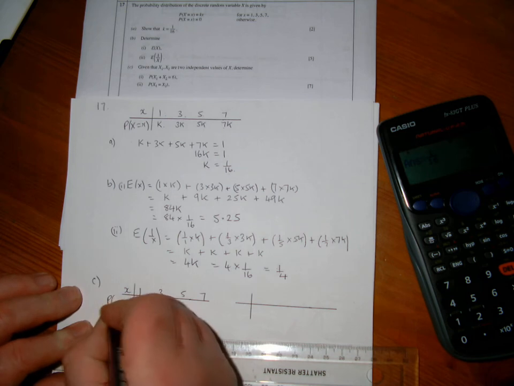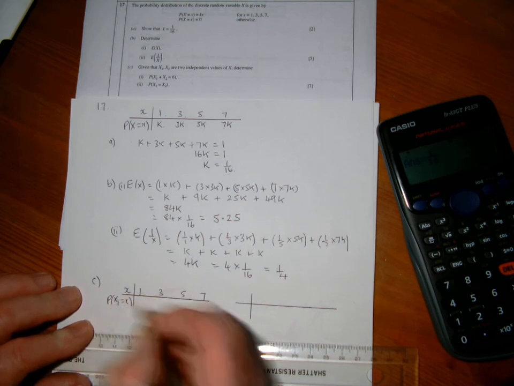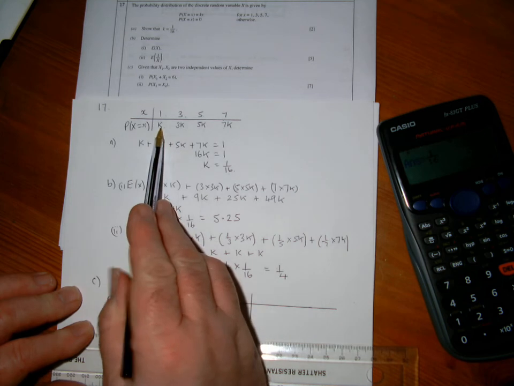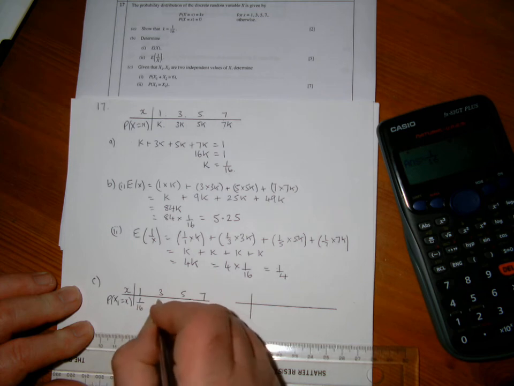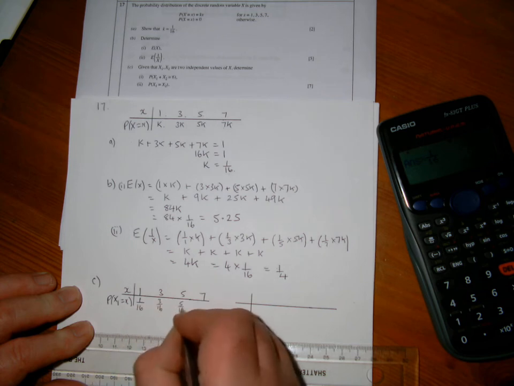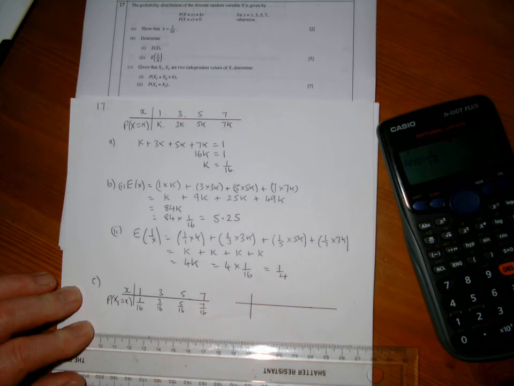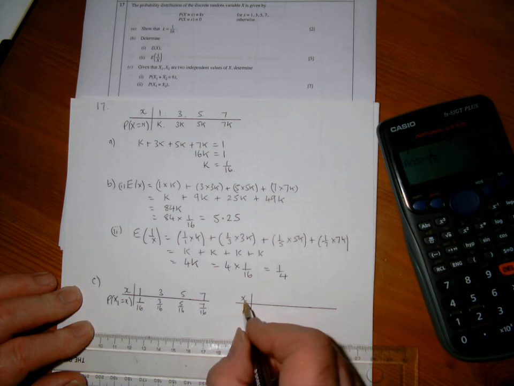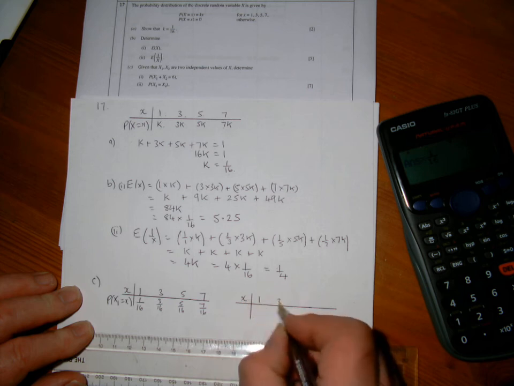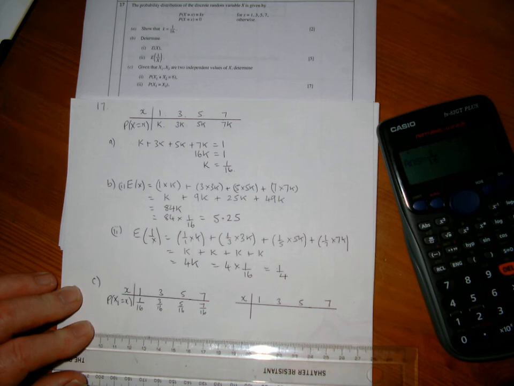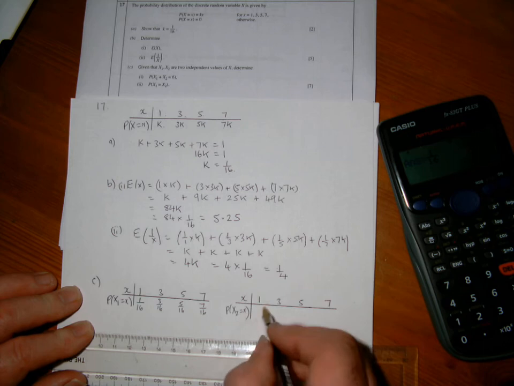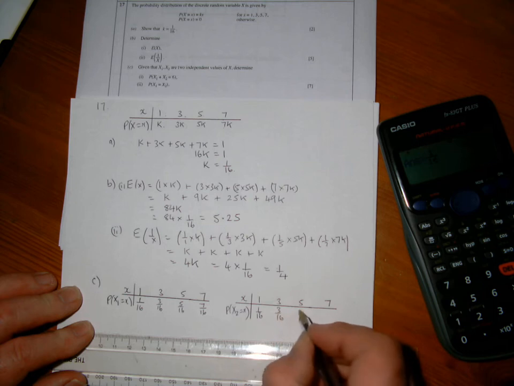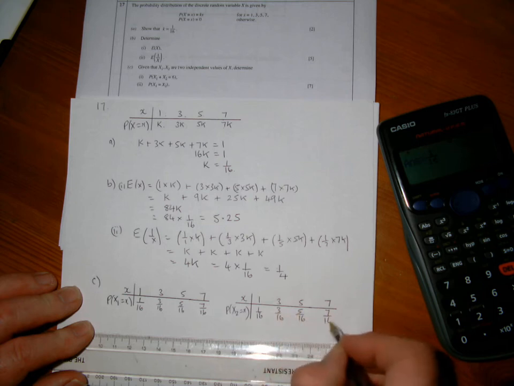And the probability that X1 is equal to x, again these are the values, k is 1/16, so I put them in on this table. So that's 1/16, 3/16, 5/16, 7/16. And again my second table for X2, x can be 1, 3, 5 or 7, and the probability that X2 is equal to x has the same values: 1/16, 3/16, 5/16 and 7/16.